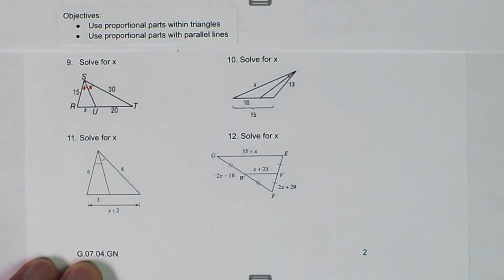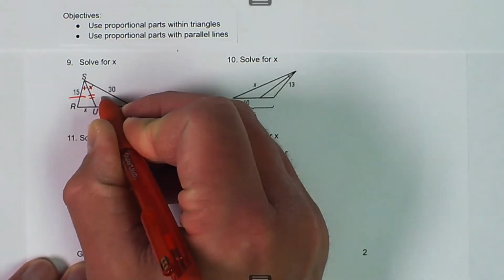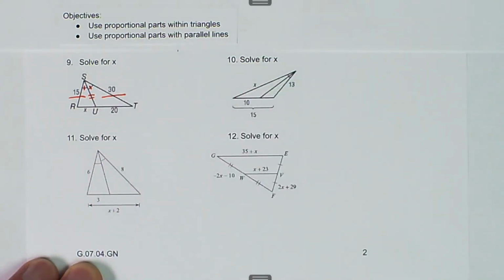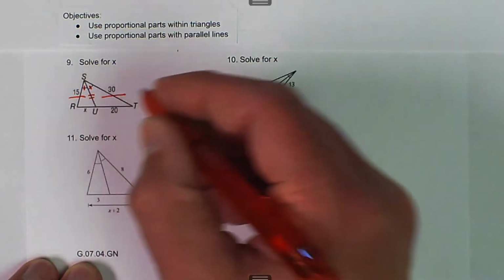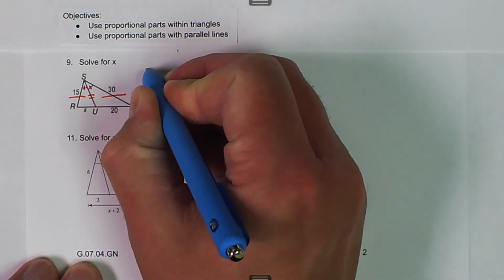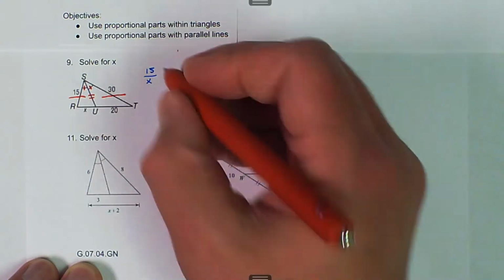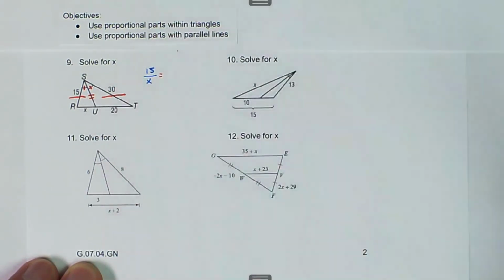So in that case, we can set up our proportion, and I'm just going to draw my proportion on there. So I'm going to divide, equals, and divide, and basically my proportion is set up exactly for me already, where we have 15 over x is equal to 30 over 20.